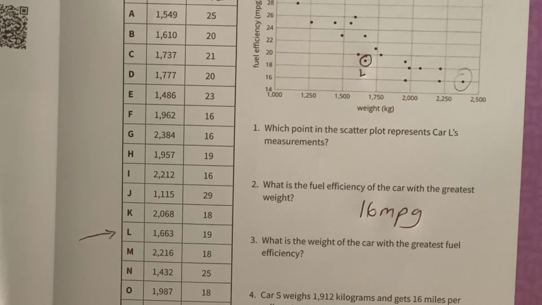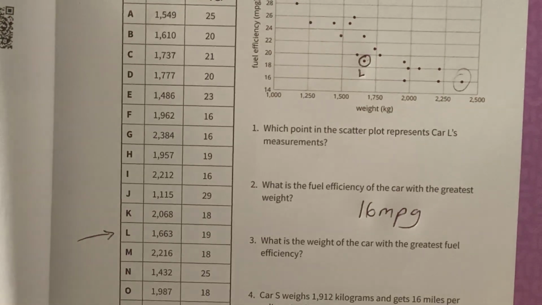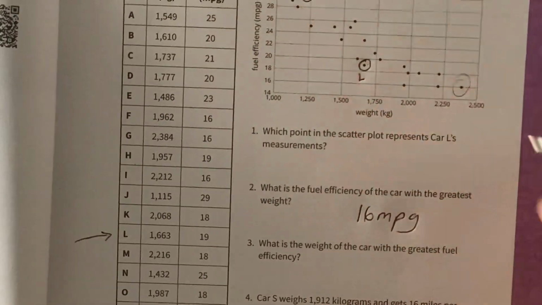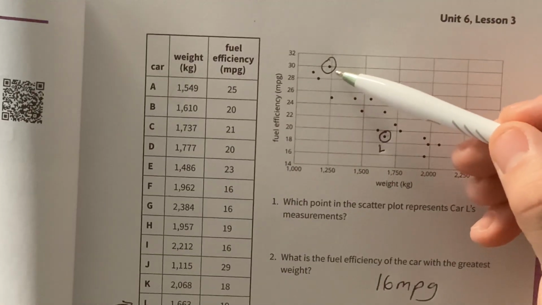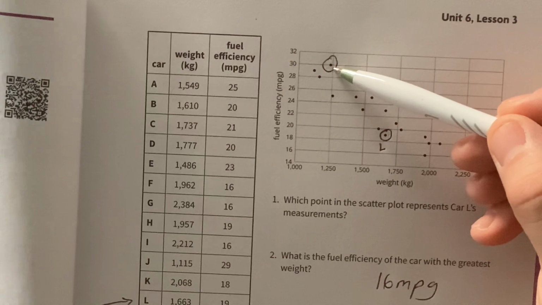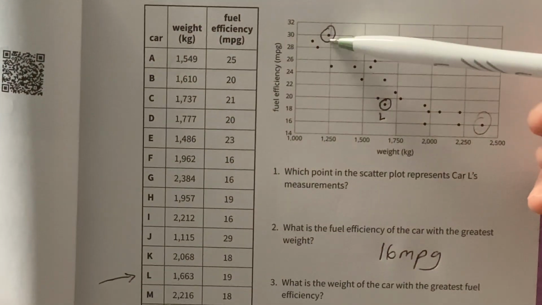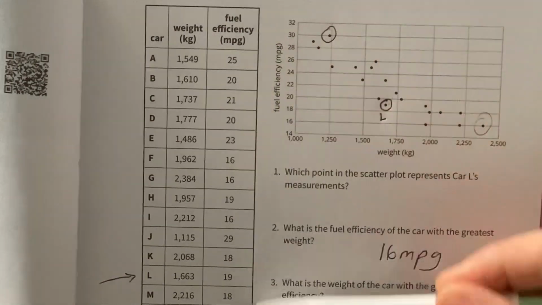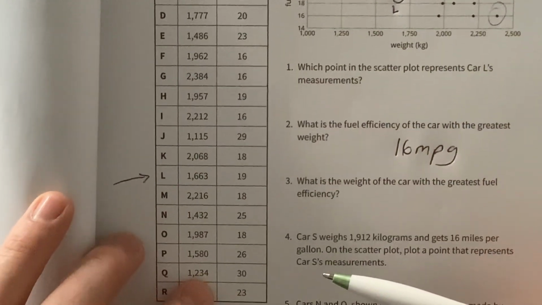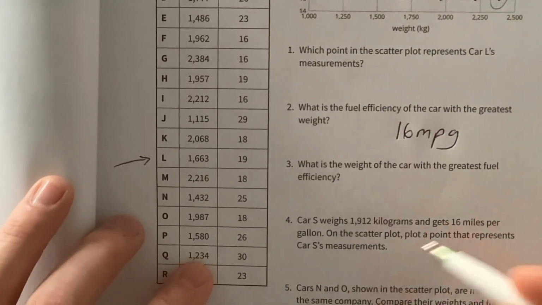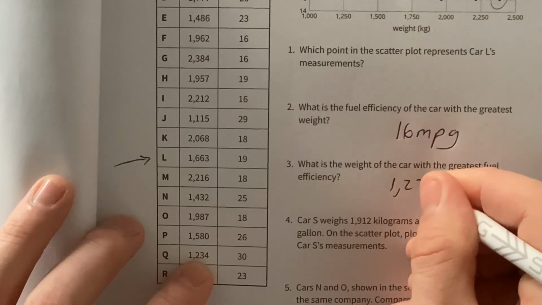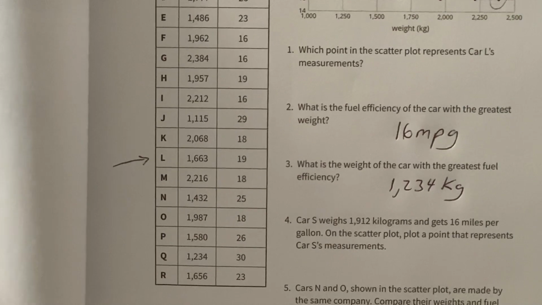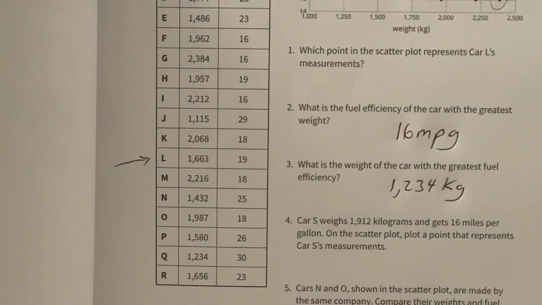What is the weight of the car with the greatest fuel efficiency? So it's going to be the highest on my chart. It'll be this one. So 30 miles to the gallon. What's the weight? I probably got to find it in the chart, otherwise I'm going to estimate it. So find 30. One, 2, 3, 4 kilograms.